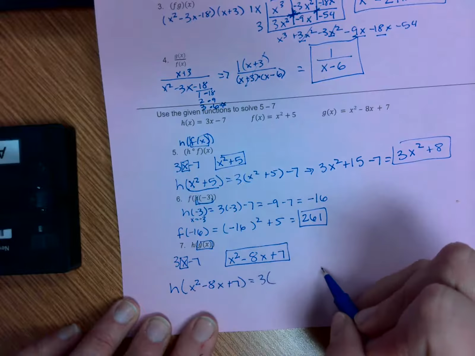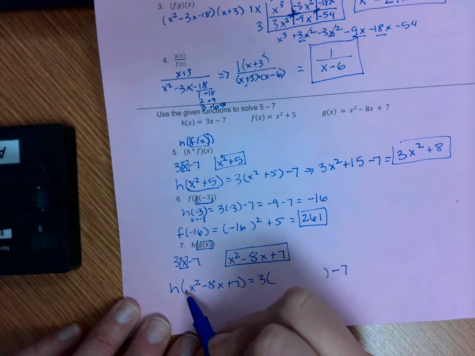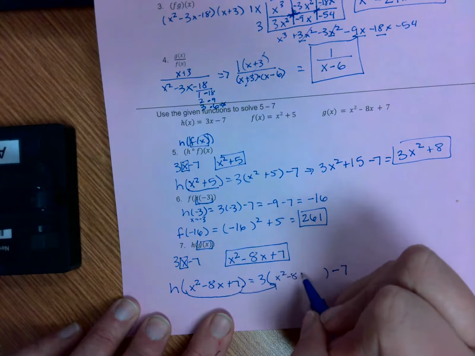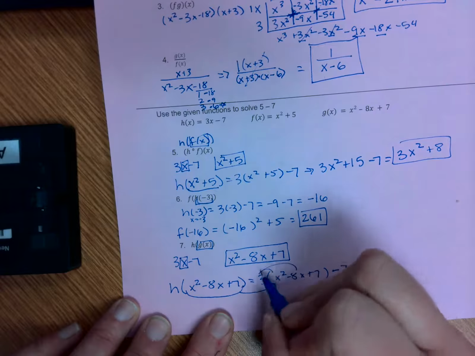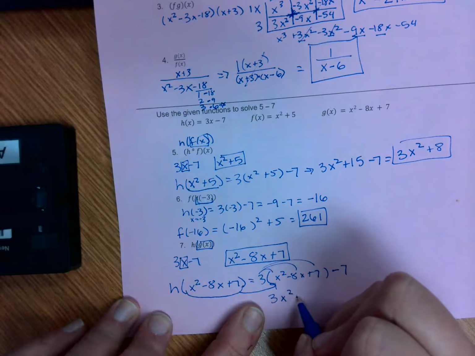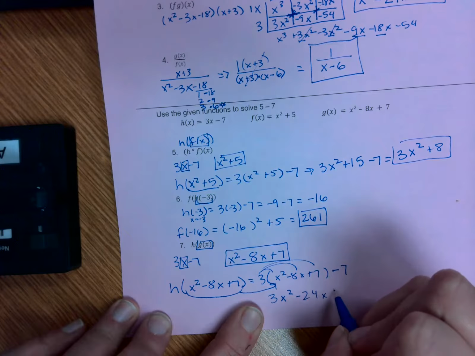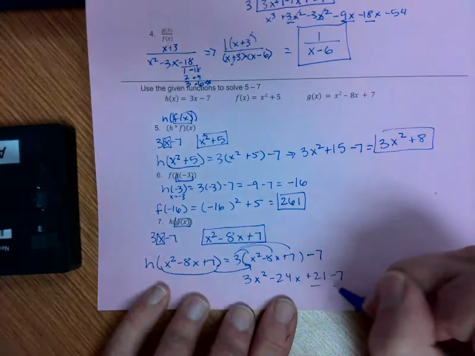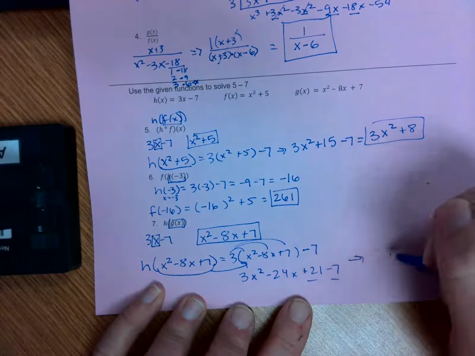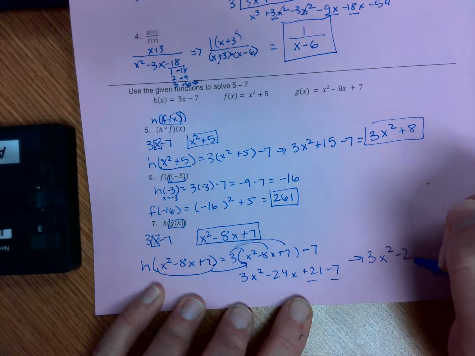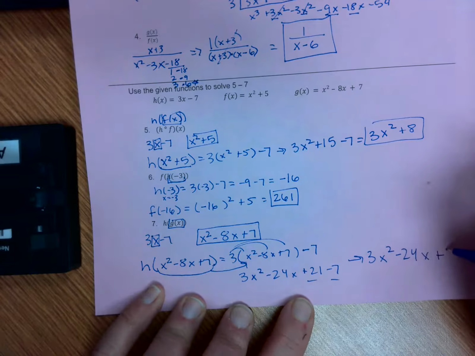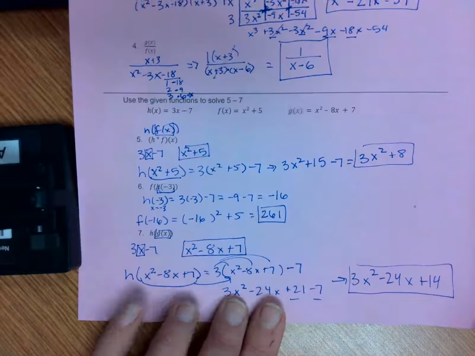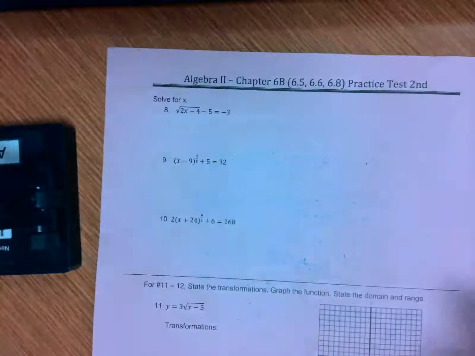Now this is 3 times x minus 7. This whole thing goes inside that location. So if x squared minus 8x plus 7, I distribute that to all three terms. And plus 21. And I still have that minus 7 at the end. Now I can combine those like terms, and I get 3x squared minus 24x plus 14. Bing, bada, boom. Next.